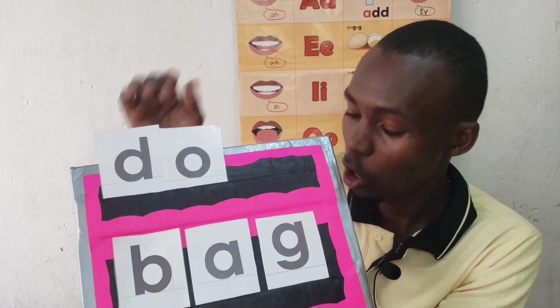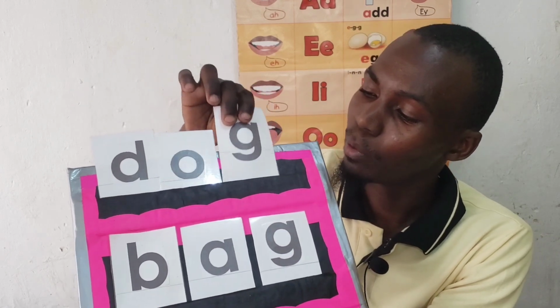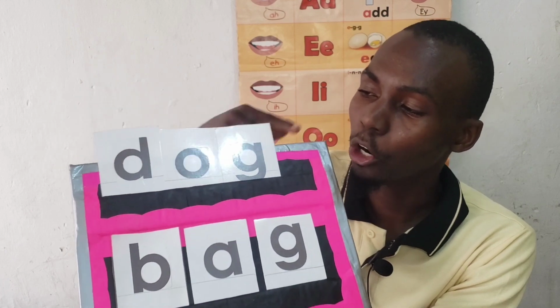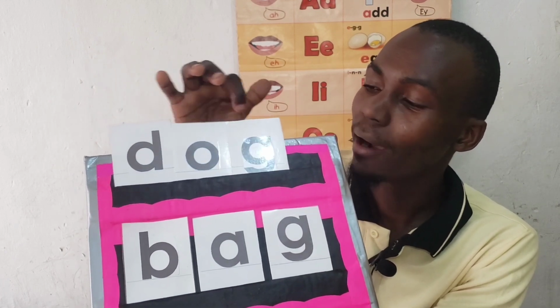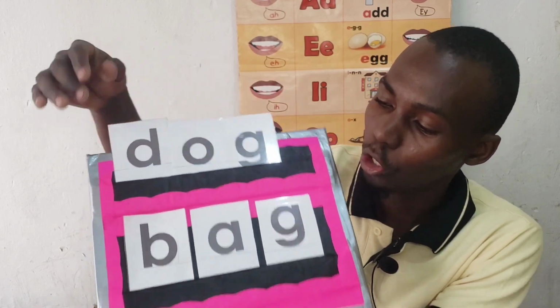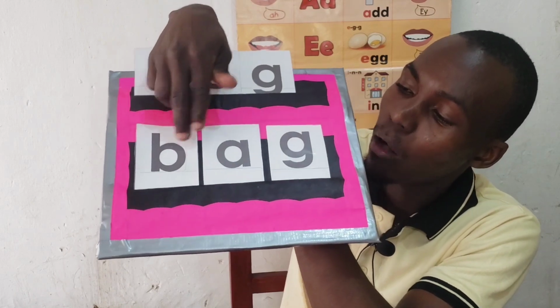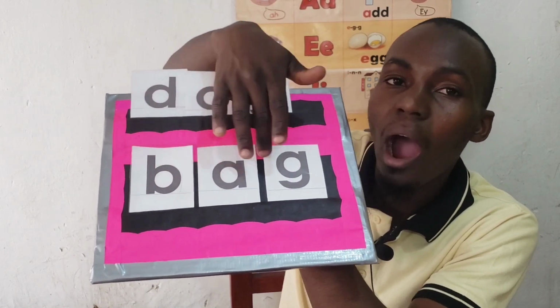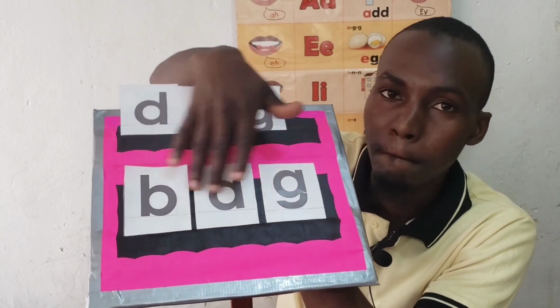D, o. Then we put sound g to make the word dog. D, o, g makes the word dog. Here it is b, a, g, to make the word bag.